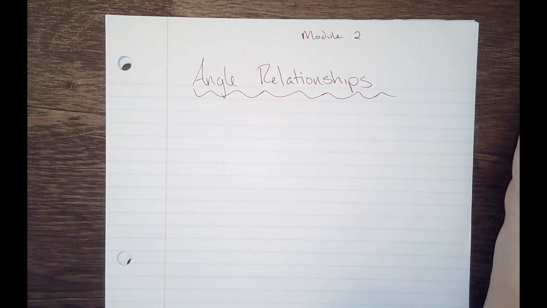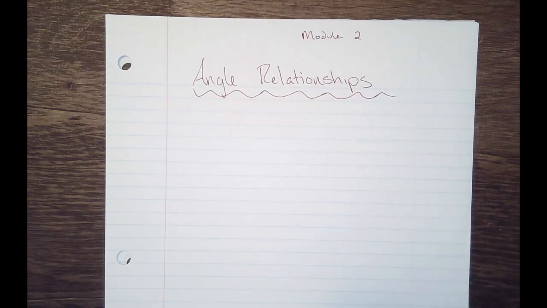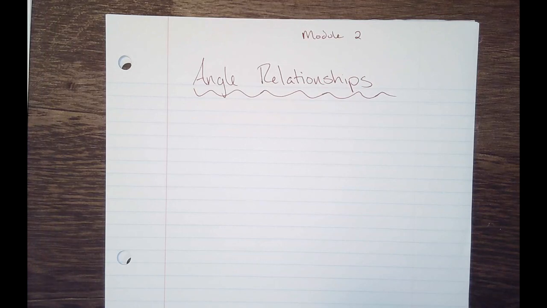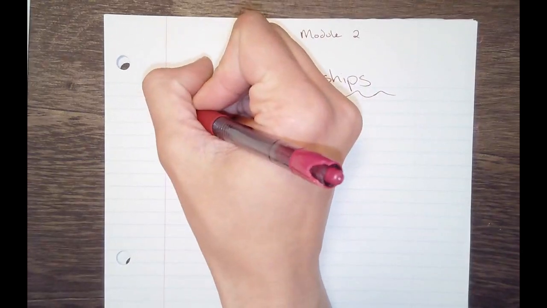So last week you learned about angles, including angle names, as well as a couple of relationships such as complementary angles and supplementary angles. So this week we're going to keep moving with angle relationships, so we're just going to take that knowledge that you learned last week and just keep applying it and expanding it.